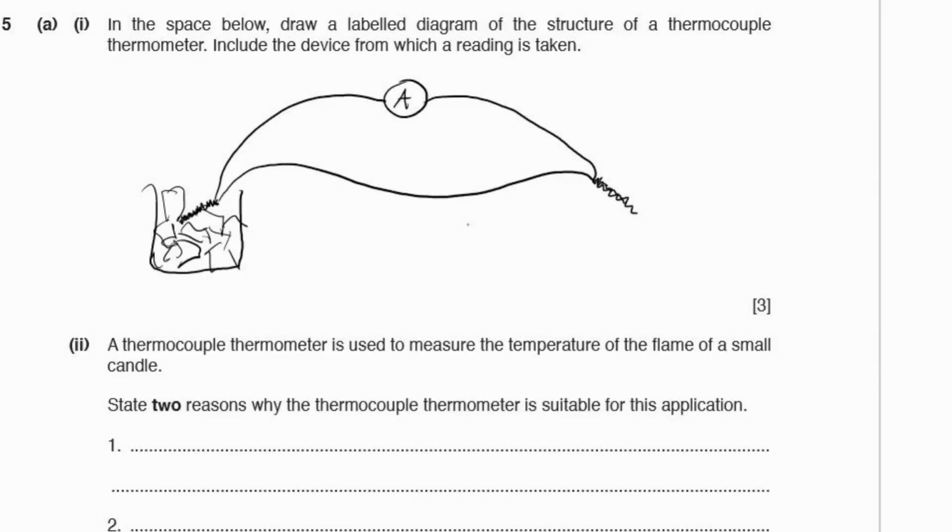Okay, so the way it works is a few centuries ago, someone noticed that if you put a wire at two different temperatures, you actually get a voltage across it. Now, if you take two different wires and put them at two different temperatures, you get a voltage across them. If those wires happen to be made of different materials, you get two different voltages across them.